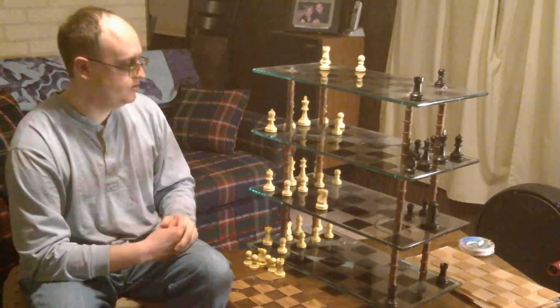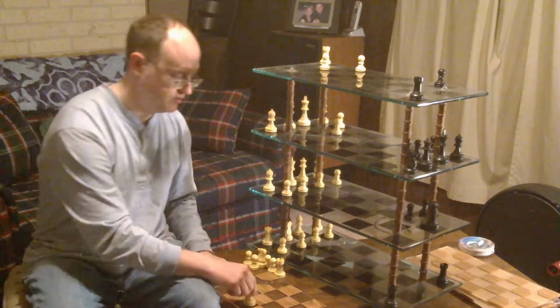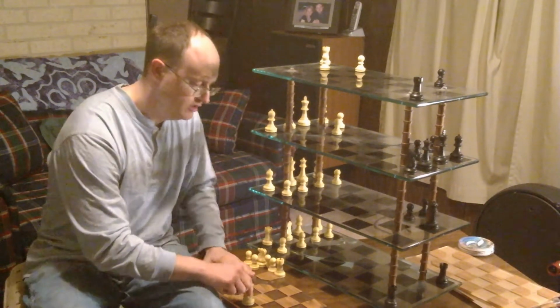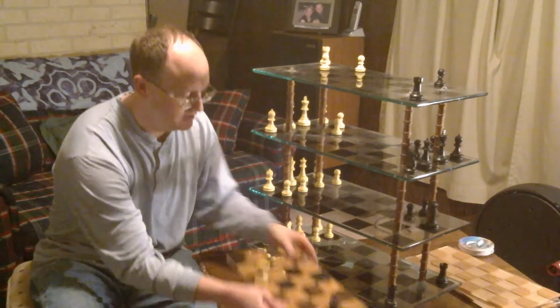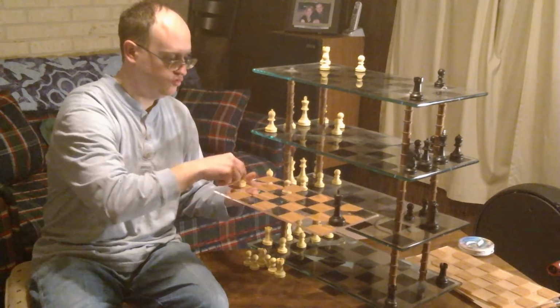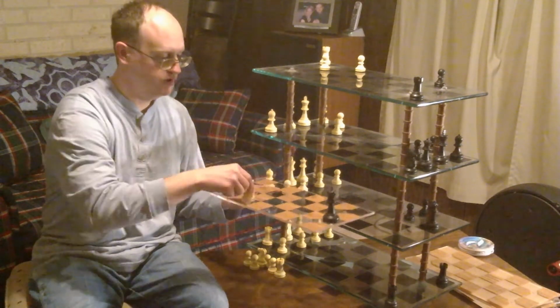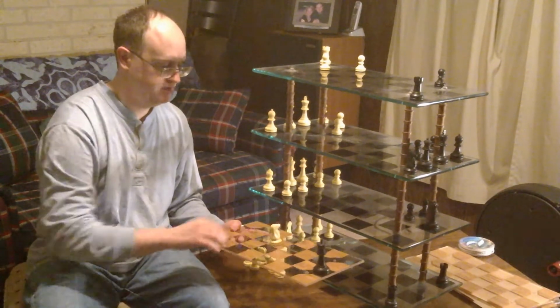A knight can make how many moves on a square board? So now it can make, you can't see it down here, 1, 2, 3, 4.